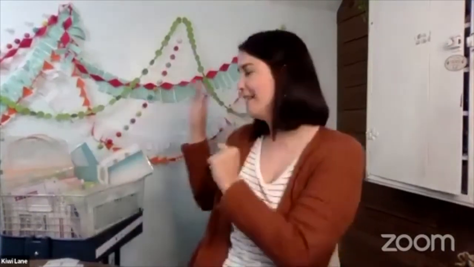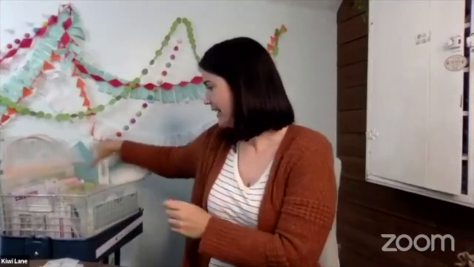I have my handy dandy designer templates here. I really need to actually clean this up just a little bit. You know, that's for another day.